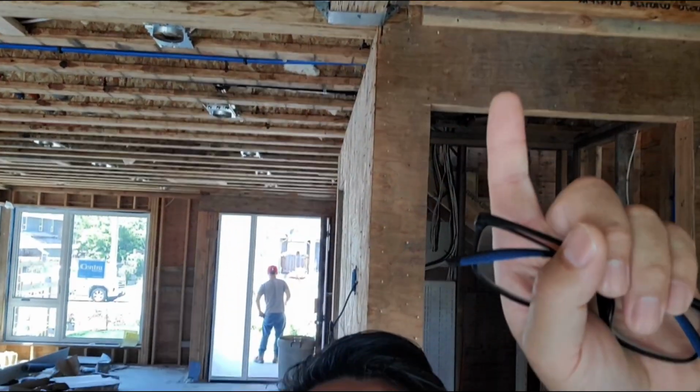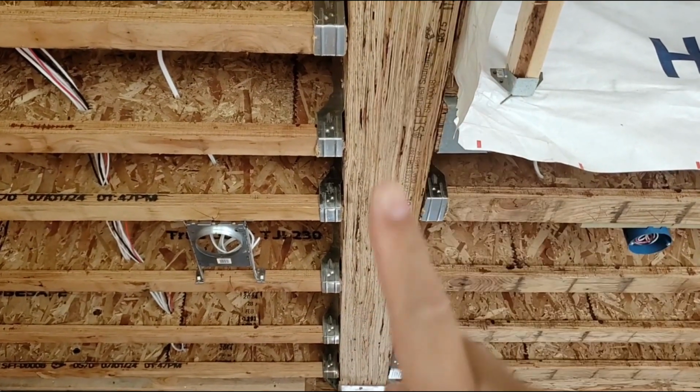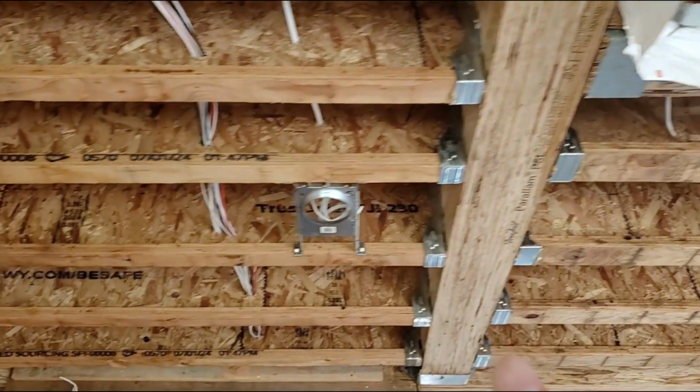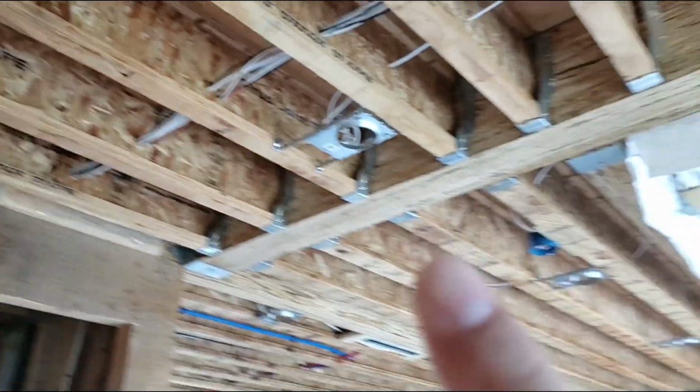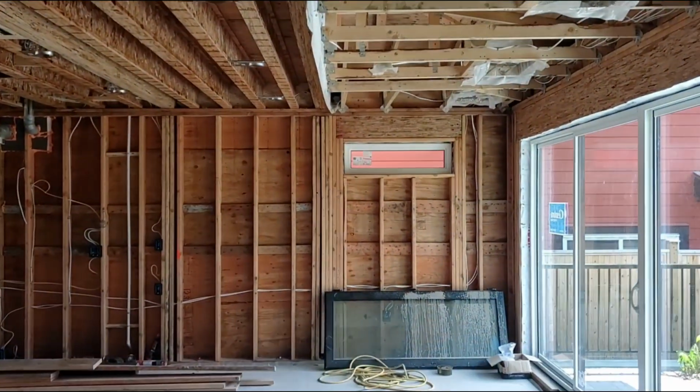Well, things have to be supported. You see this piece right here? The thing that allows everything to be supported and open is this beam right here. You see it? Because of that beam, this whole entire area can be spacious.